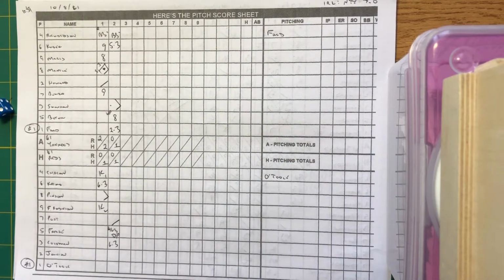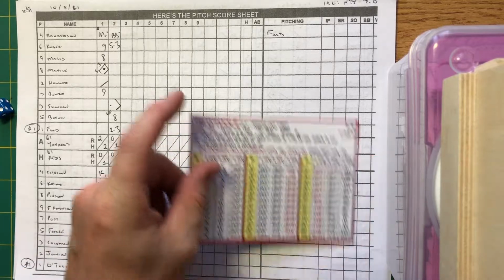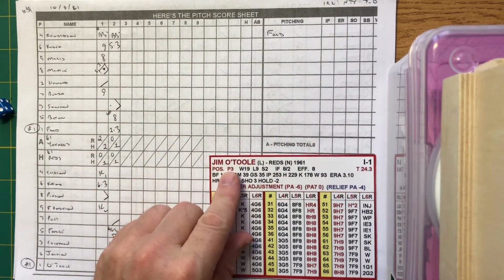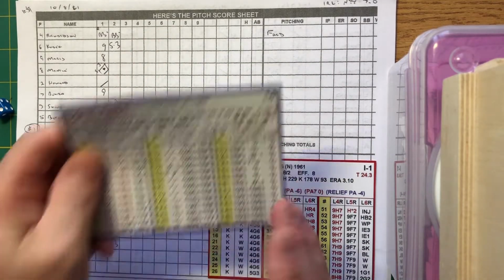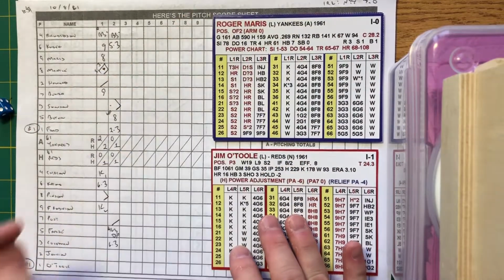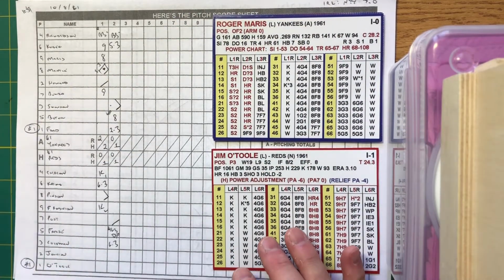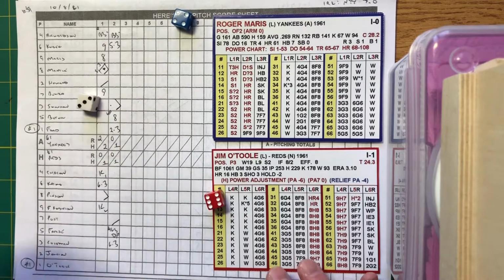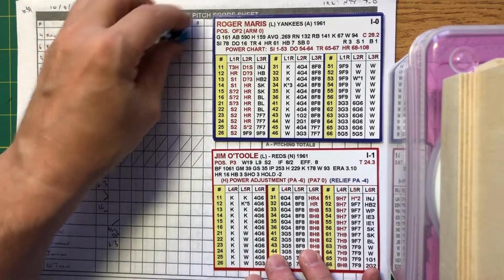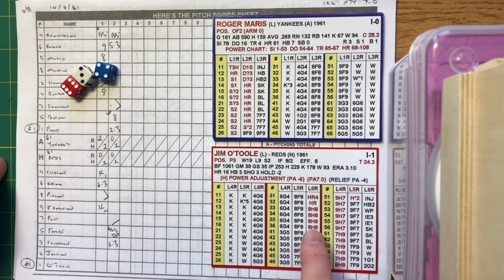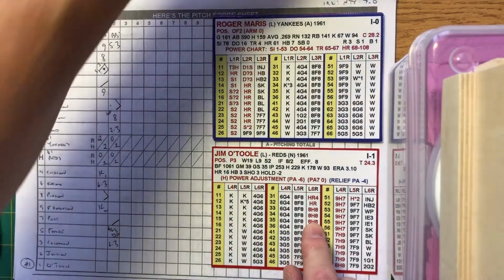Jim O'Toole's got to hold them where they are, and that's going to be tricky this inning because the meat of the Yankee order is coming up. Maris, Mantle, and Elston Howard. O'Toole winds and deals. That's a 634. And that's going to be trouble.